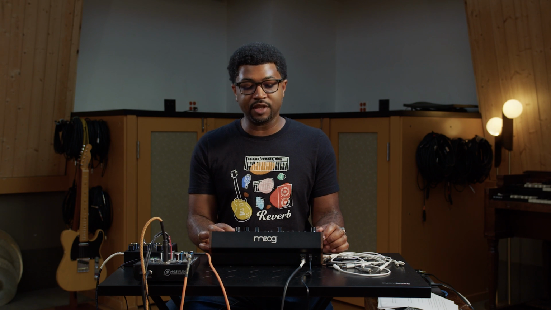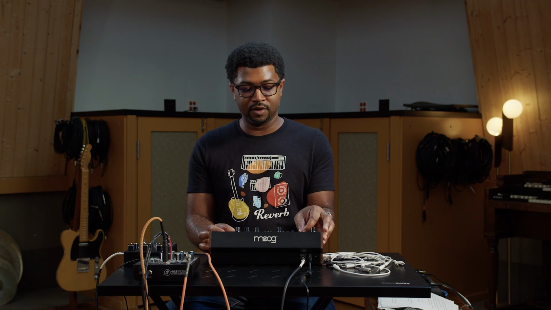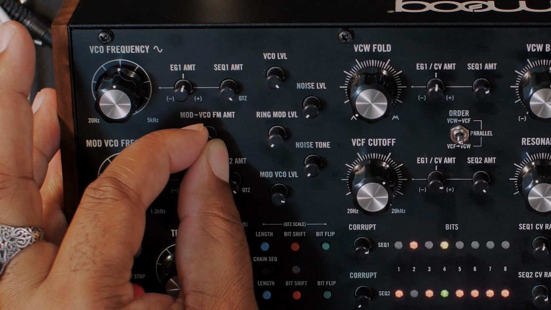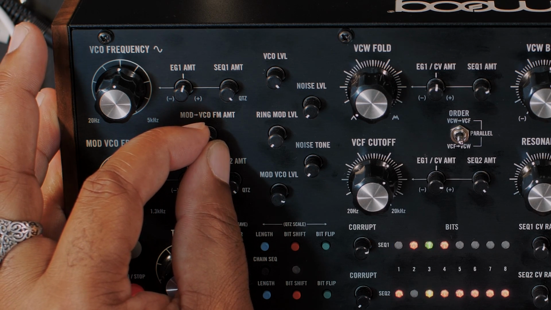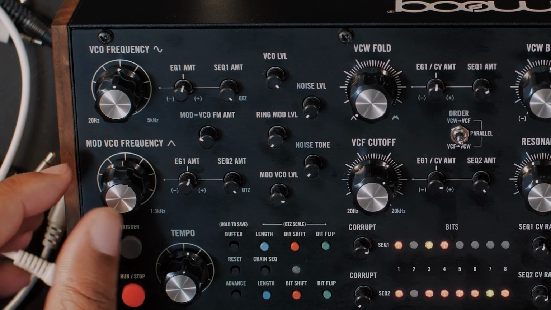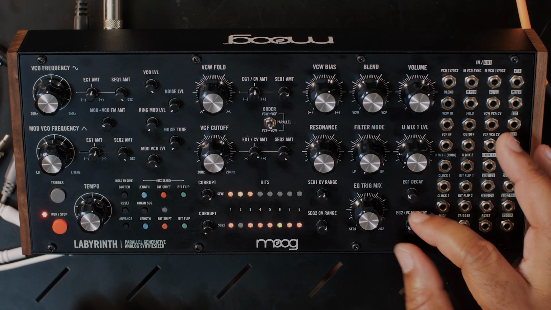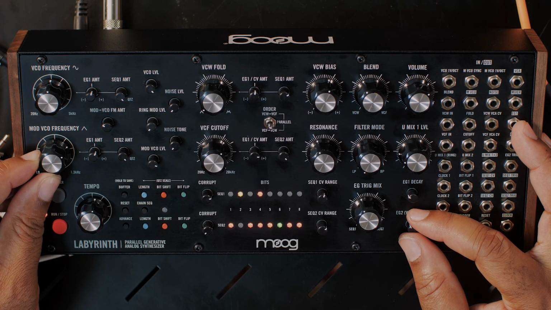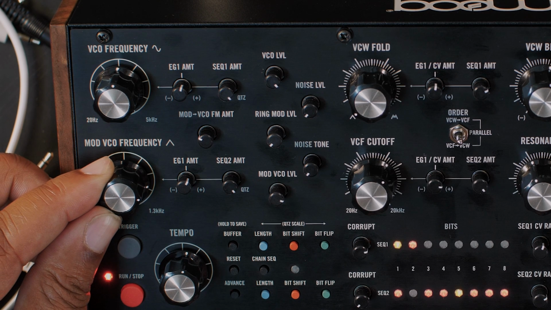Things can get really crazy when you do a mod VCO to VCO frequency mod via this knob right here. And now we're just taking this VCO and modulating that VCO before anything gets folded or filtered. So if you're going to do that, of course, it's best to kind of be at audio rate.